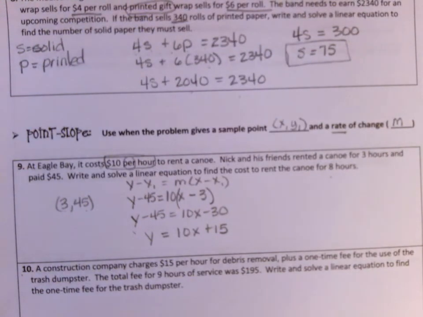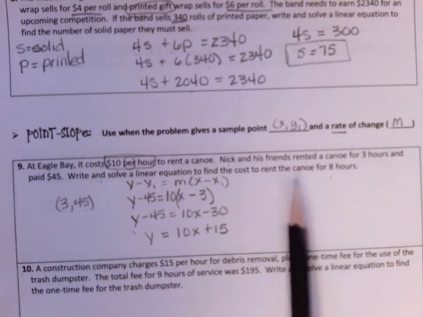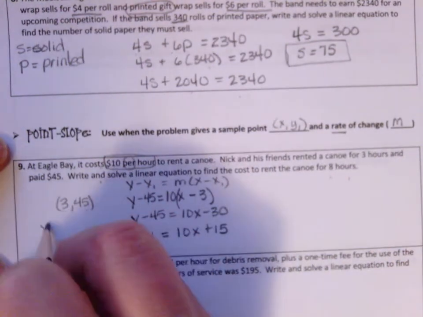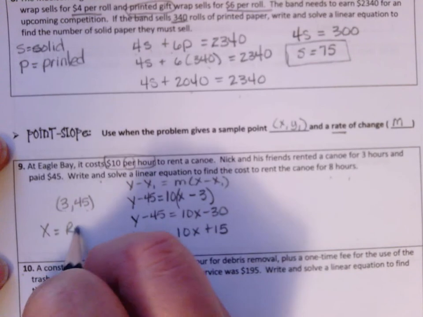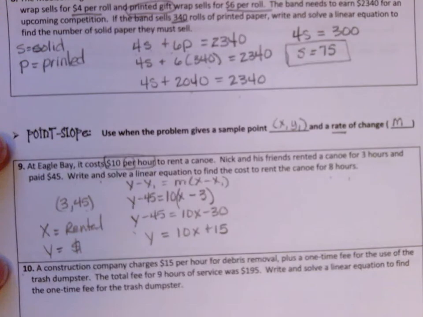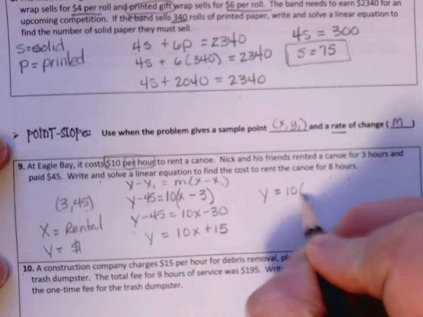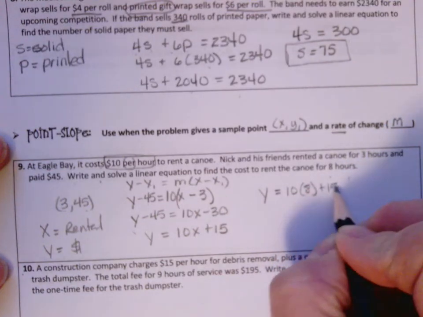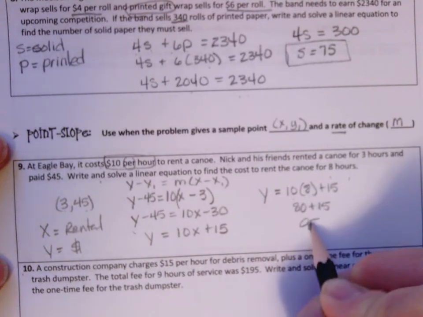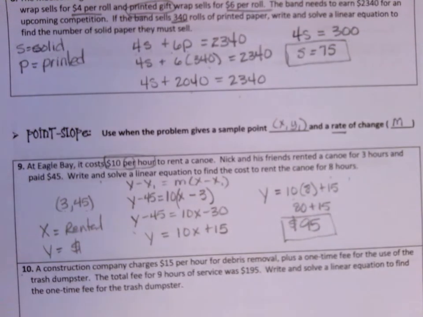Now, I've got slope-intercept form of the equation, but I haven't answered the question. They say, write and solve a linear equation to find the cost to rent the canoe for 8 hours. So remember, x is hours of rental, and y is my cost to rent for that number of hours. So I'm going to substitute 8 here for my x value. And 10 times 8 is 80. So it looks like it's going to cost Nick and his friends $95 to rent a canoe for 8 hours.